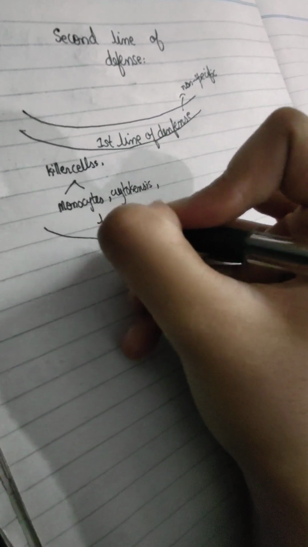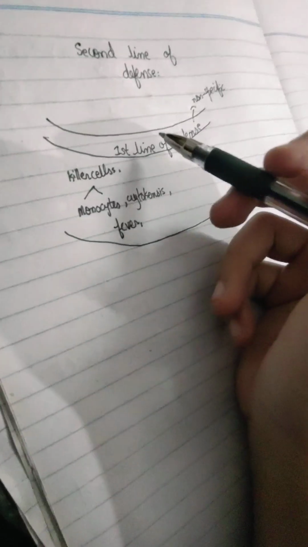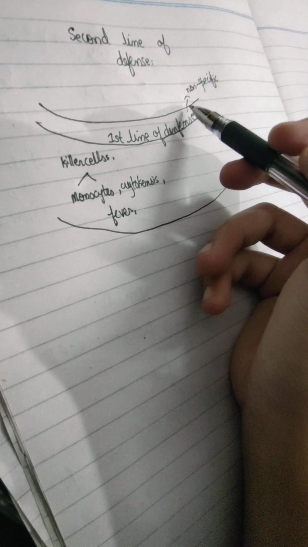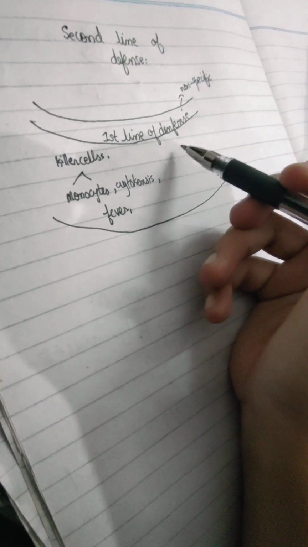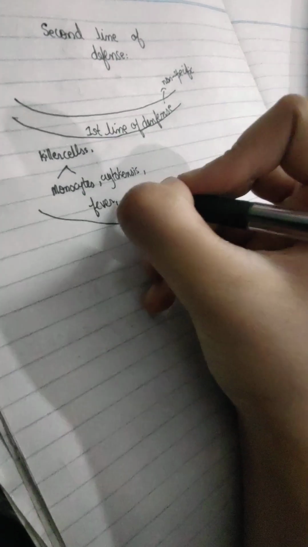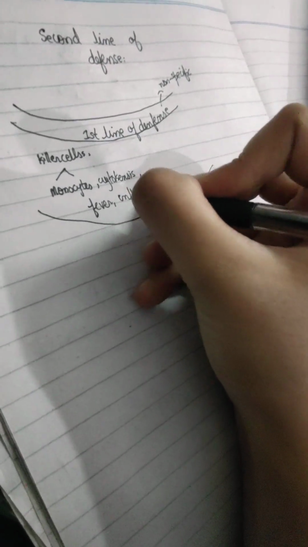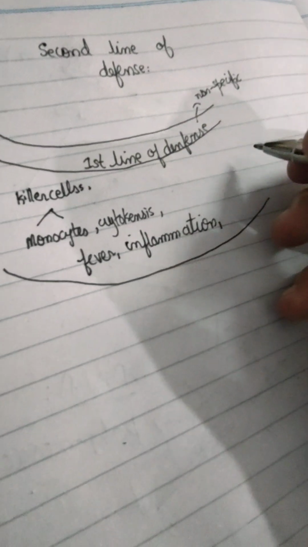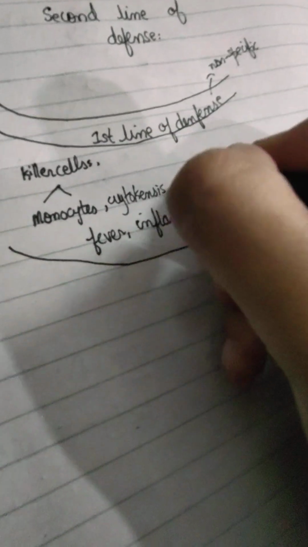Fever. When the bacteria pass across the first line of defense, the first line of defense activates the second line of defense. So in the second line of defense, what symptoms will occur? Fever, inflammation, meaning swelling, and cytokines.